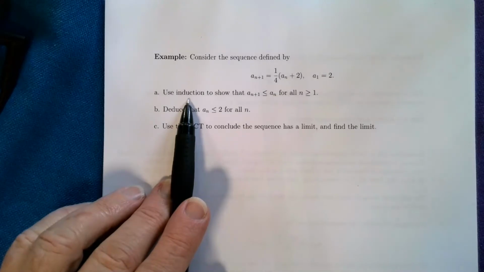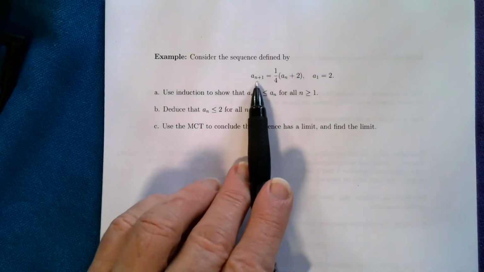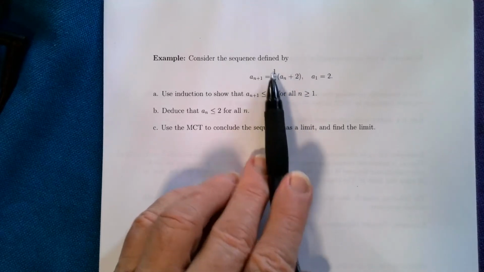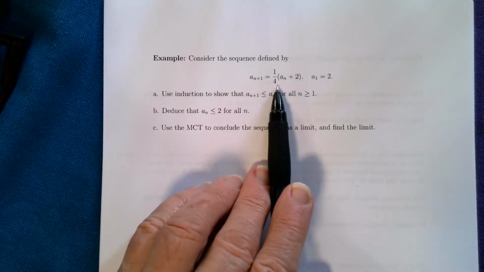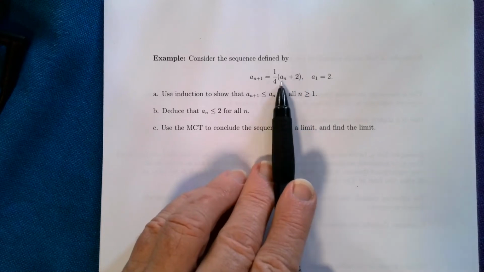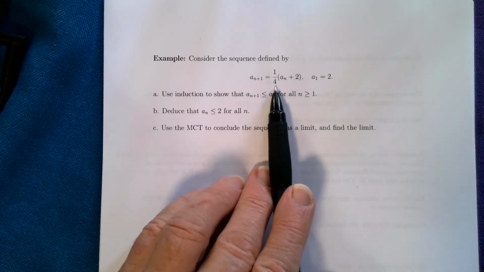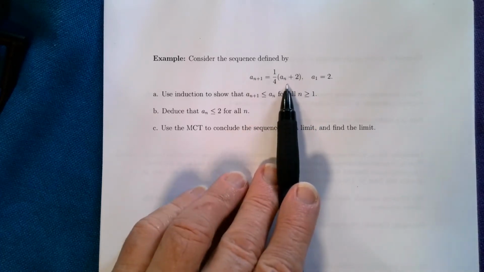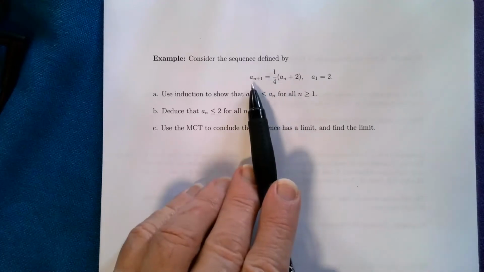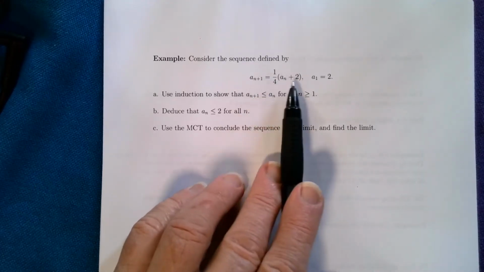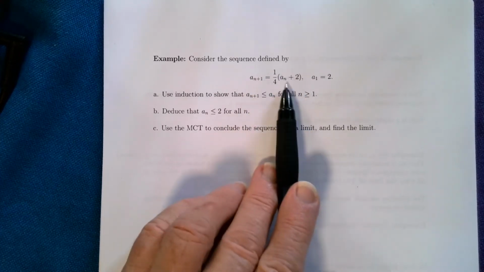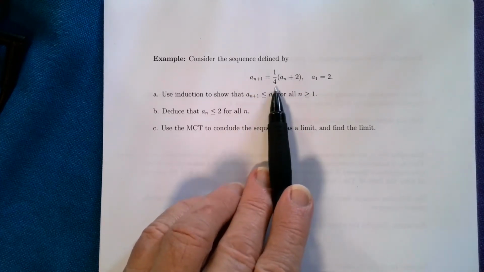So here's our sequence. It says you start off with 2. So you get 2 plus 2 is 4 over 4 is 1, so the next term is 1. Then you put 2 plus 1 on 4, you get 3/4, and then you put 2 plus 3/4 on 4, and so on. So you might like to write out the first few terms of this for yourself. So this is giving me some kind of sequence. To get the next term in the sequence, we take the previous term, add 2, and divide by 4.